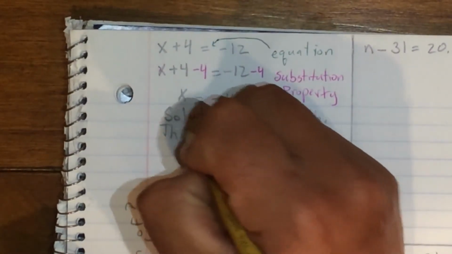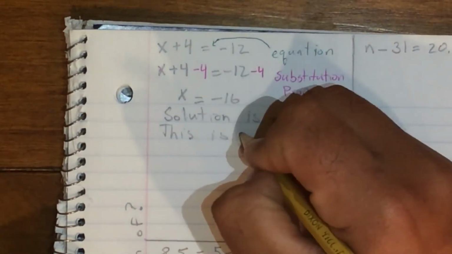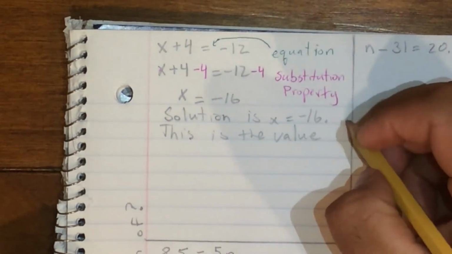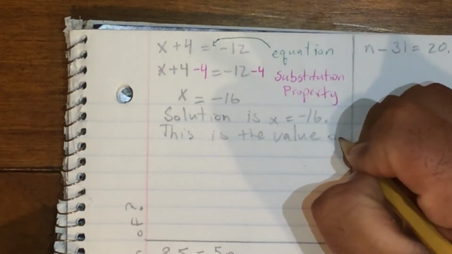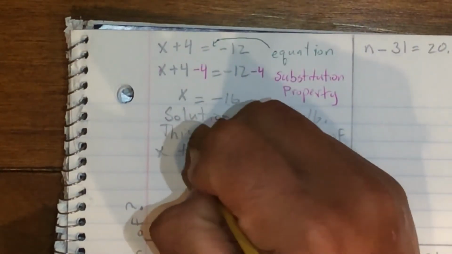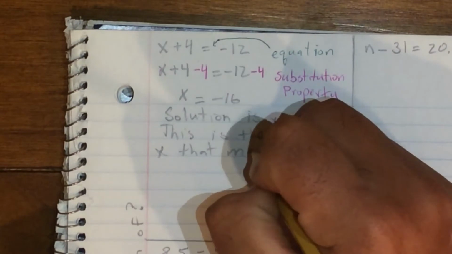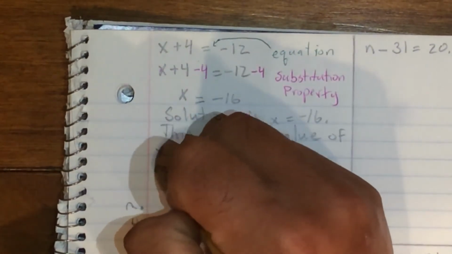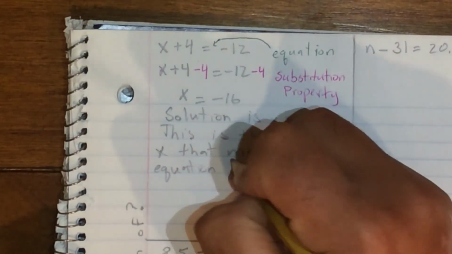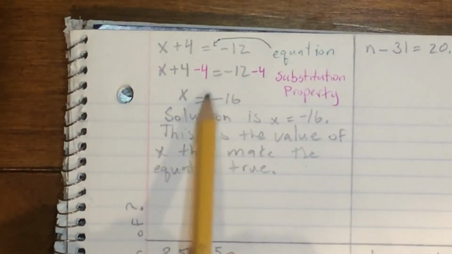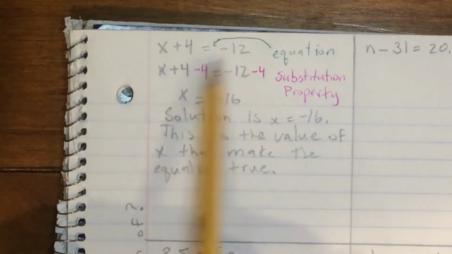This is the value of x that makes the equation true. Because if this was not negative 16, then this would not work.